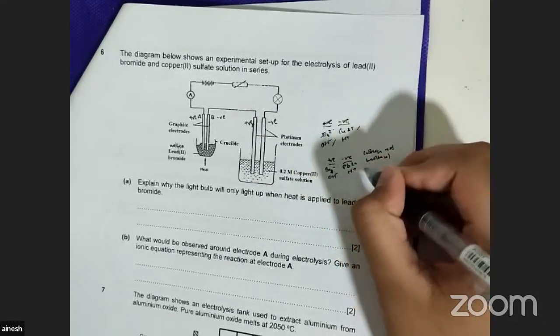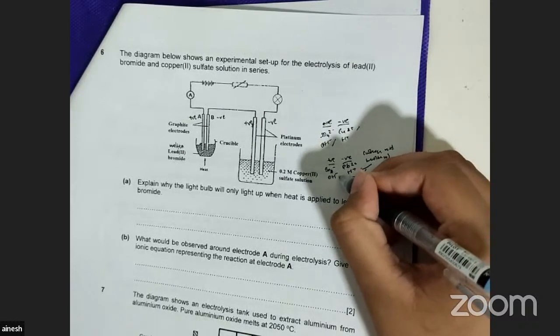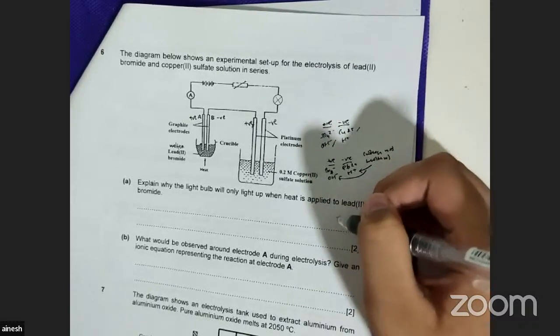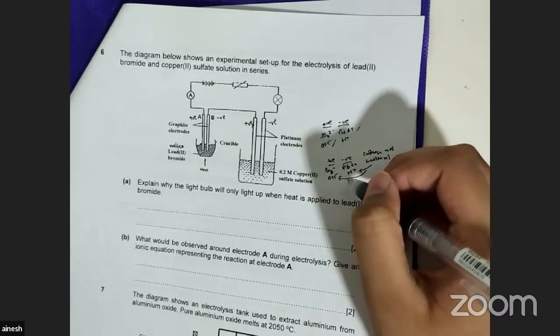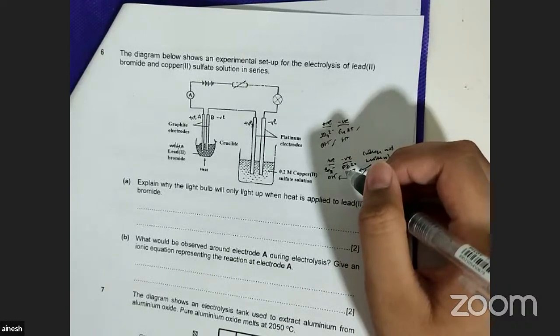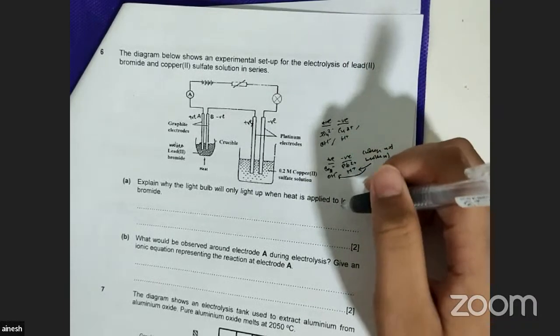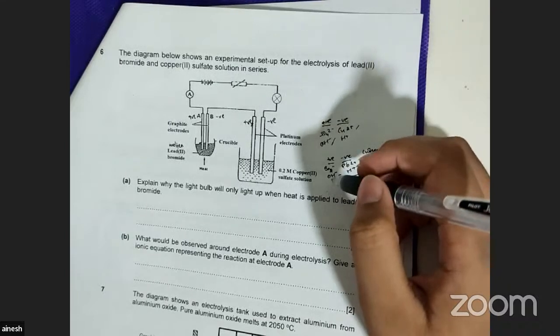Why is there H plus and OH minus there? When it's not molten, so I can answer question A. It's written as molten, right? For question A it says if before heat is applied.